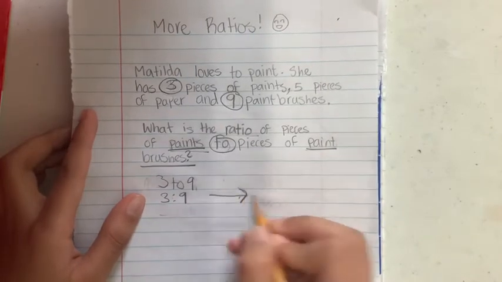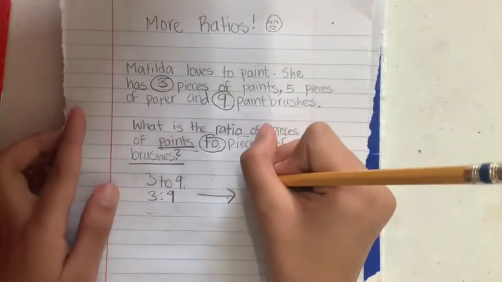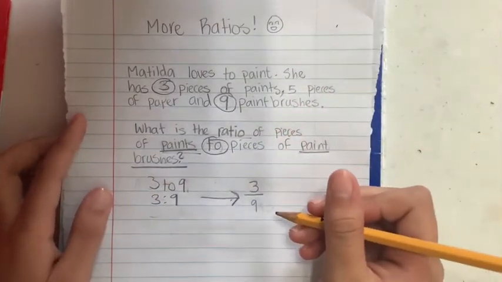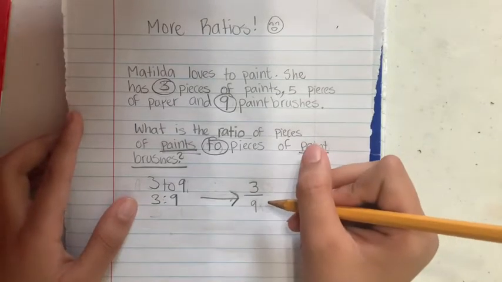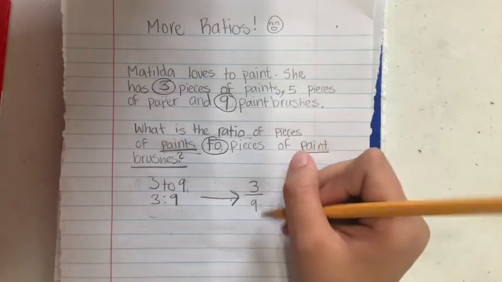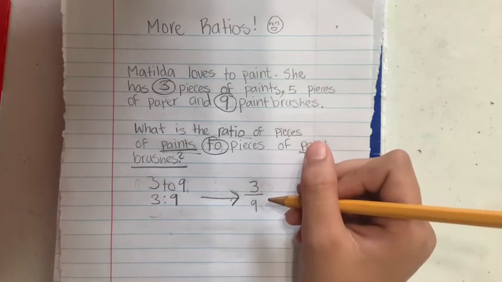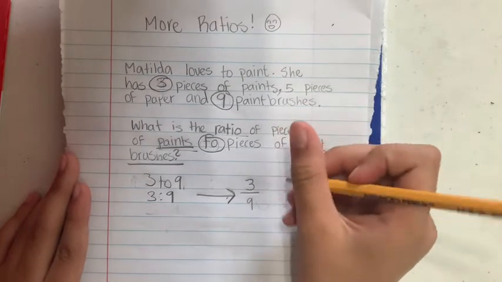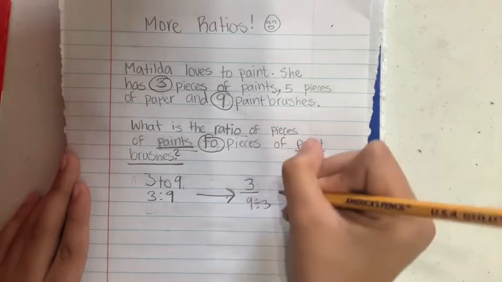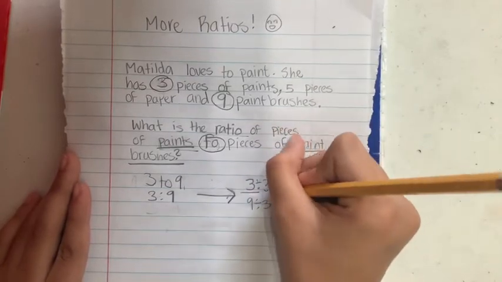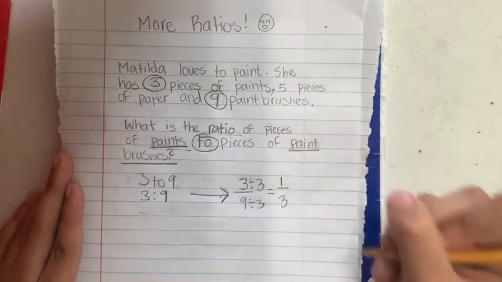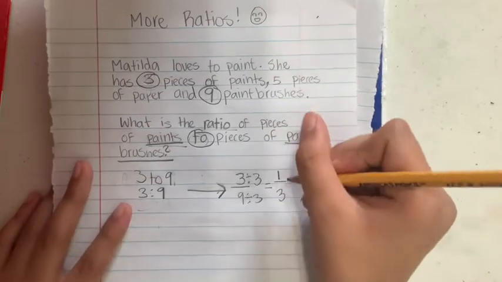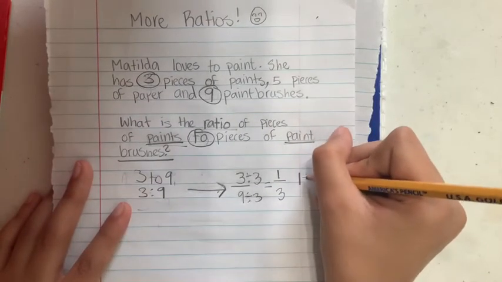Now let's do the other way we were doing. We can write it as a fraction, so we know we can get the information correctly. If it's easy for you, you're welcome to do the fraction way. That's why I'm gonna do it, just to teach you guys how to write it like that. So now I think we can say that 9 divided by 3 and 3 divided by 3 is 1 out of 3, because 3 times 3 is 9 and 3 times 1 is 3. So you can write it like this too.